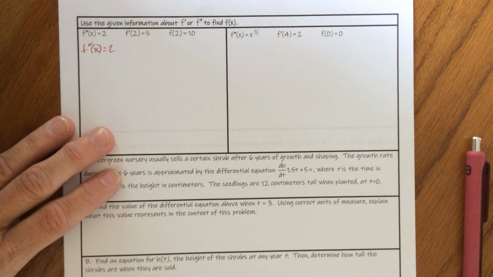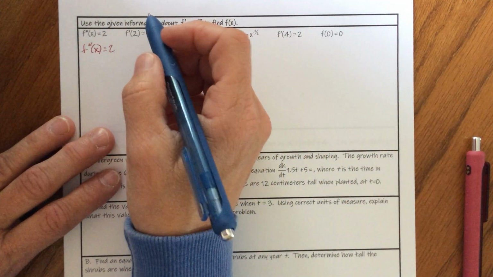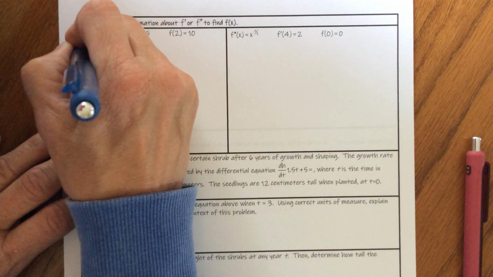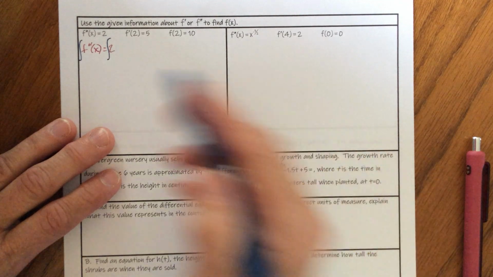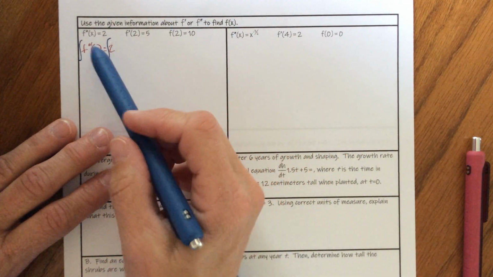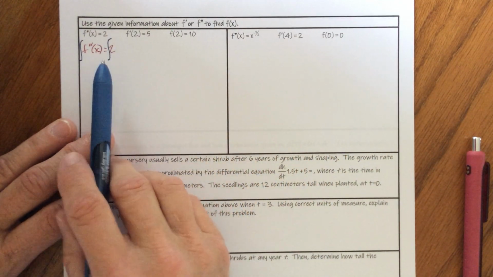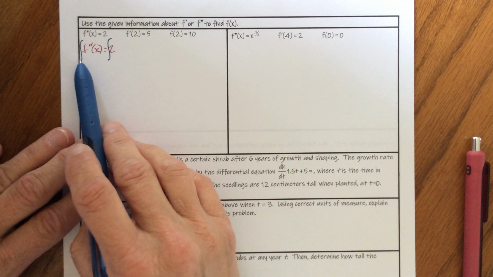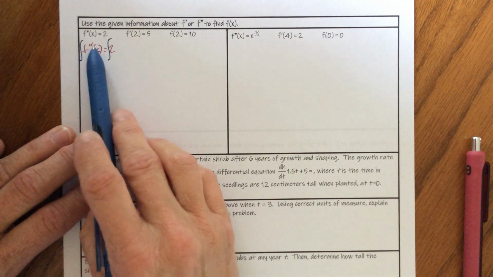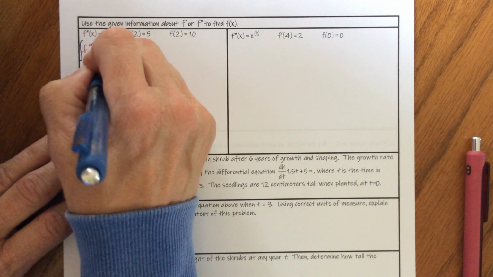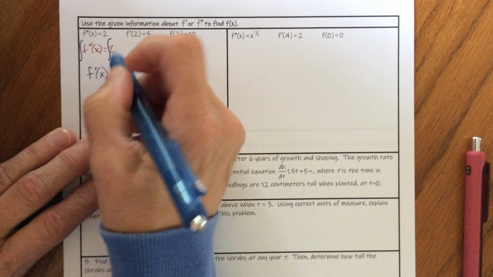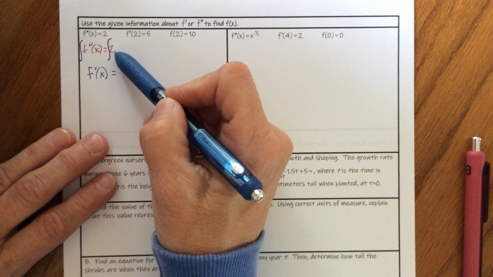Well, what can I do to find the first derivative? Well, find the antiderivative or integrate both sides of this equation. What is the antiderivative of f double prime of x? That would be f prime of x equals, what's the antiderivative of 2?